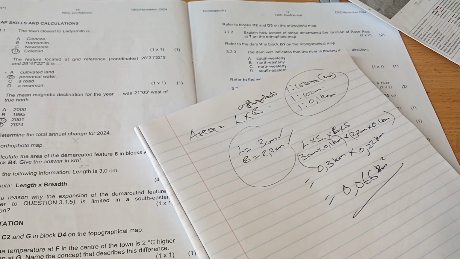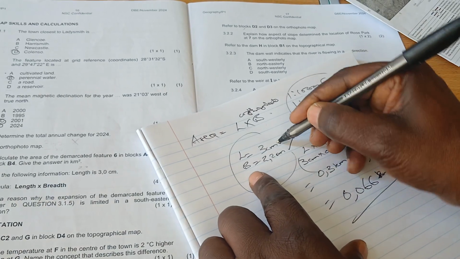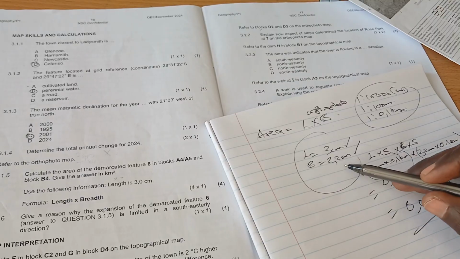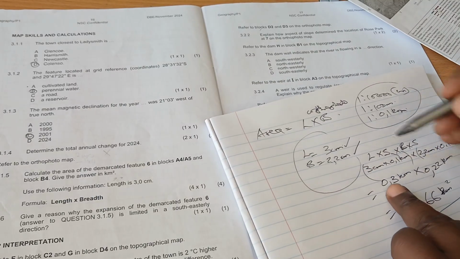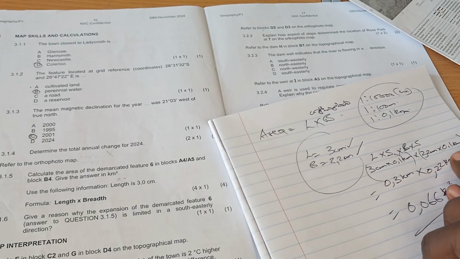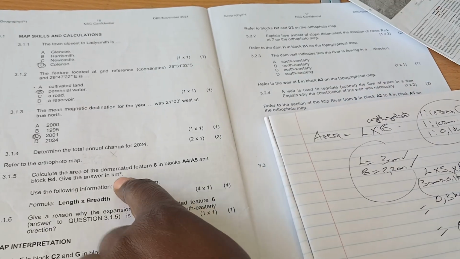So it means you have your formula, which is length times breadth, and you have got your length, which is 3 centimeters, given here. Then you also have your breadth, which is 2.2 centimeters. So you multiply 3.3 centimeters by 0.1, 2.2 by 0.1. Why are we using 0.1? Because our answer is supposed to be in square kilometers.